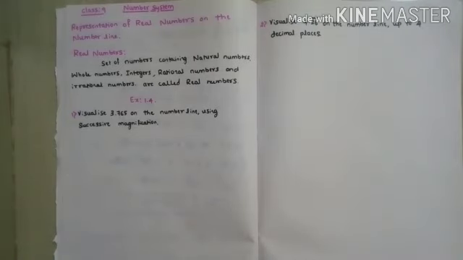Already you know the definitions. Numbers which start from 1 are called natural numbers. Numbers which start from 0 are called whole numbers. Integers means the set containing negative numbers, positive numbers as well as 0. And rational numbers are numbers in the form of p by q, where q is not equal to 0, and p and q are integers. That is the rational number definition.